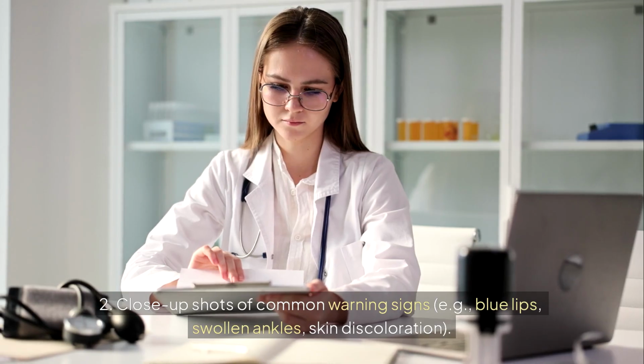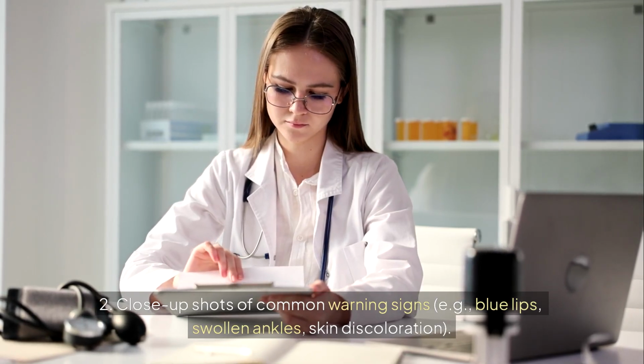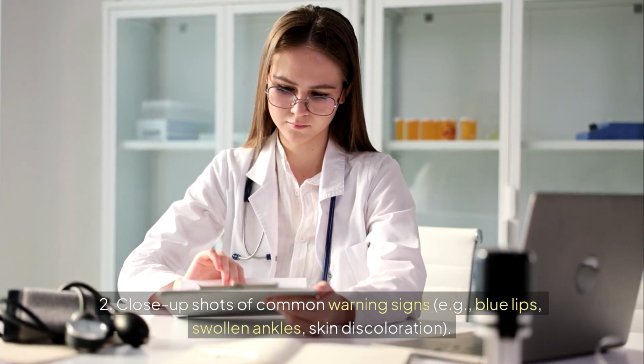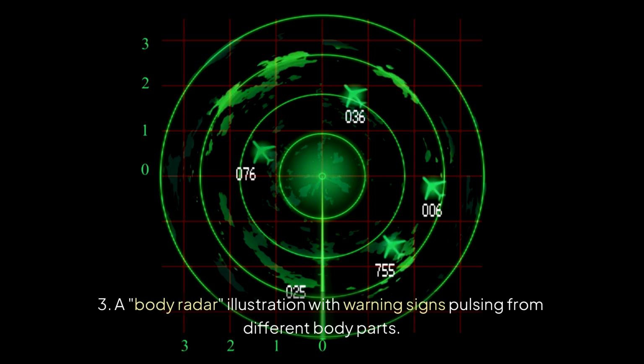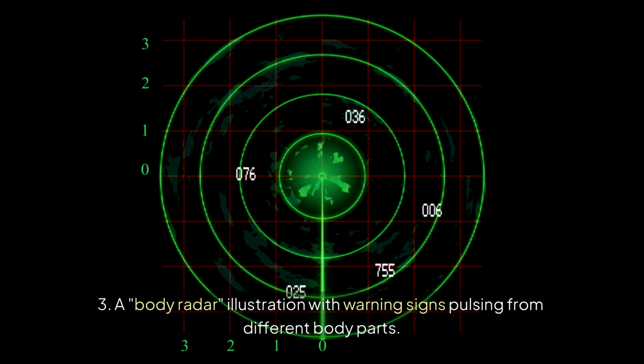Close-up shots of common warning signs, e.g. blue lips, swollen ankles, skin discoloration. A body radar illustration with warning signs pulsing from different body parts.